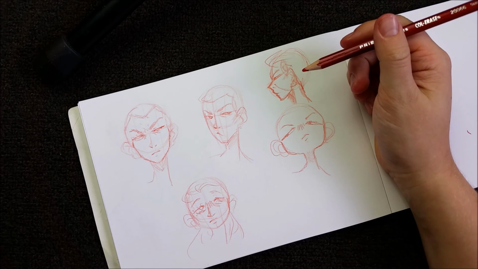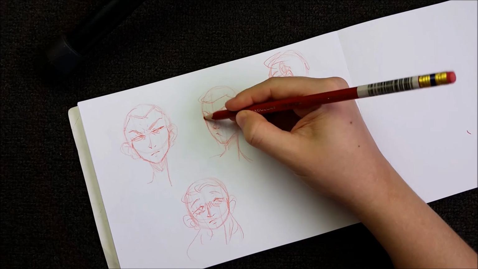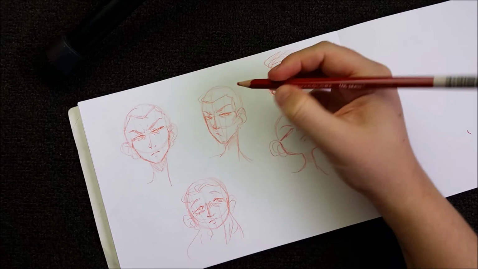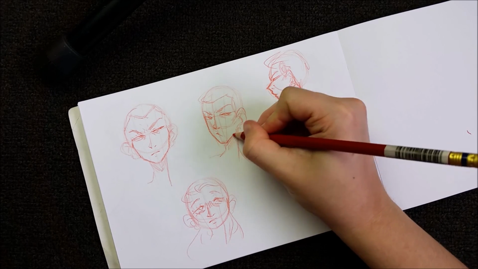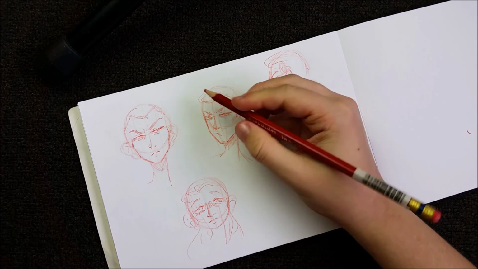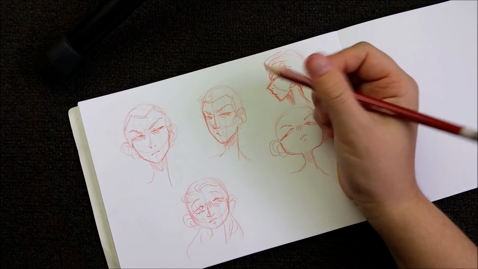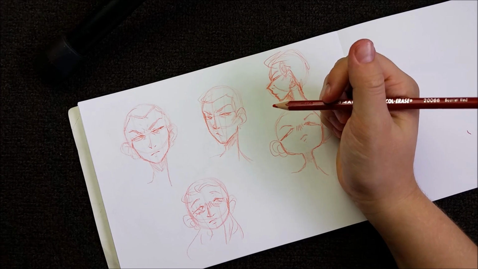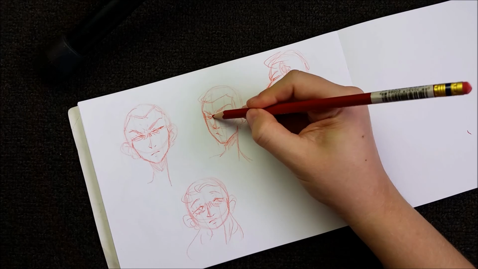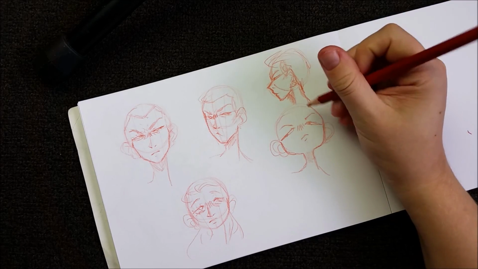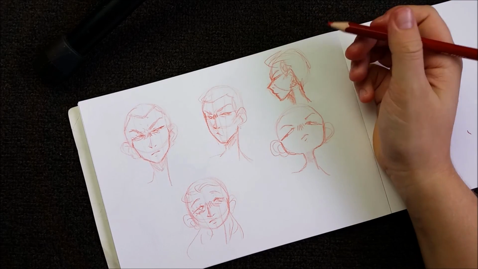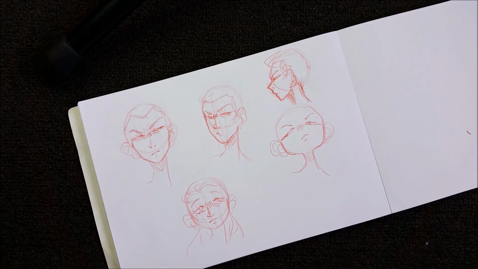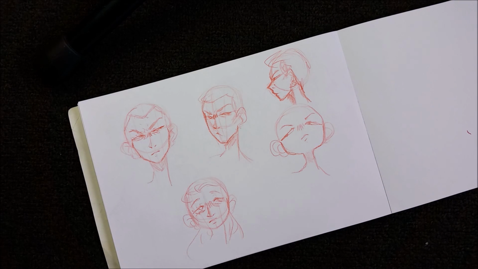And yeah, so that's basically how I start out all my head and face drawings. They all start from a circle and go from there. The circle to me is the basis. I can't draw anything without starting with that circle and the crosshair guidelines, because things just start to go horribly wrong if I don't do that.